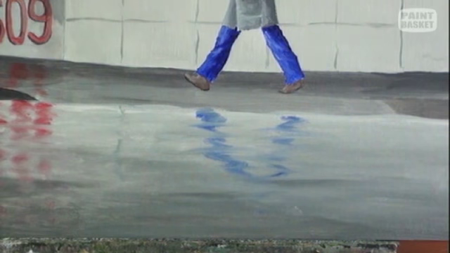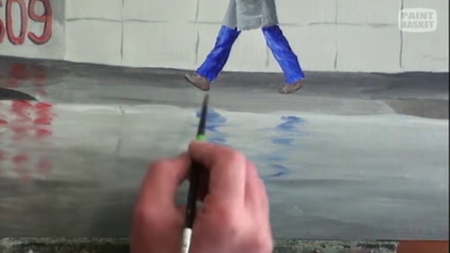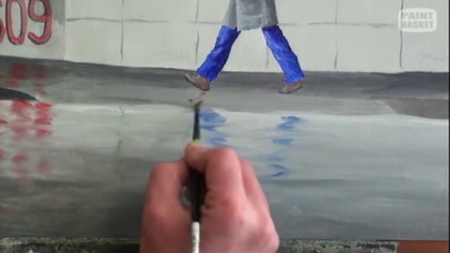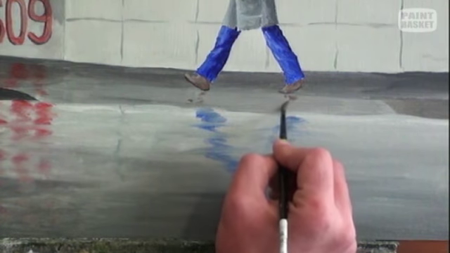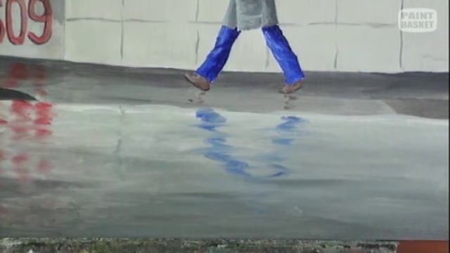And let's quickly get a bit of that shoe color. So that was burnt umber, burnt sienna, and a bit of white. Just doing a bit of a shoe color thing over here. And let's get a little bit of a feel for a shoe reflection there. Just a dab and a dash.